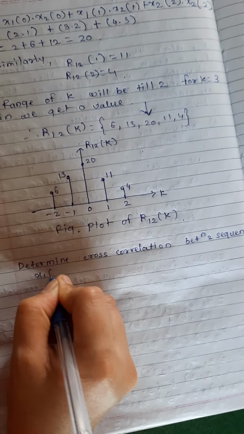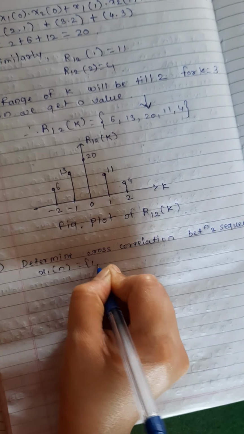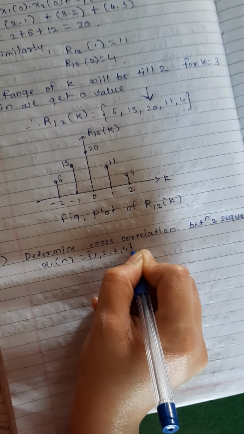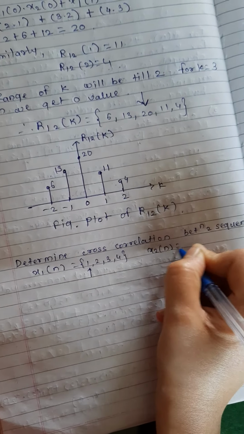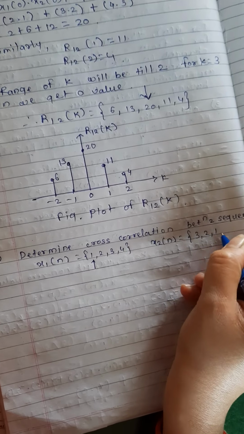So x1 of n is 1 2 3 4 and x2 of n is 3 2 1 0.